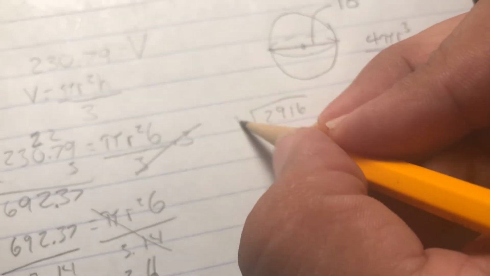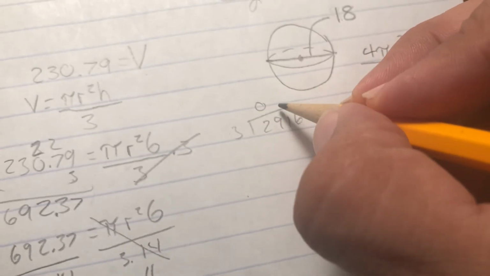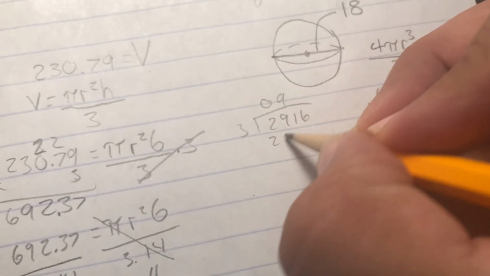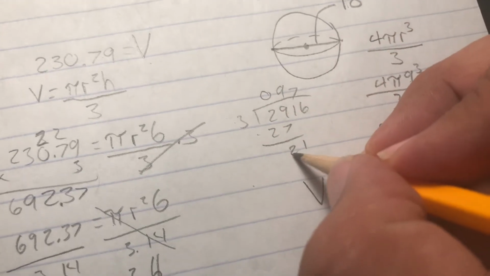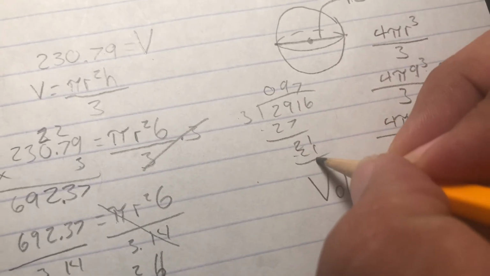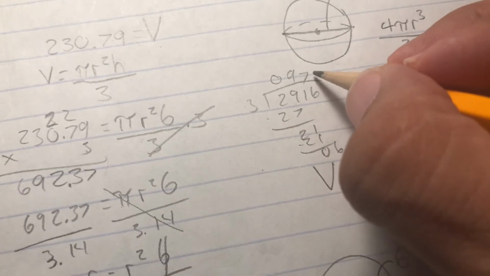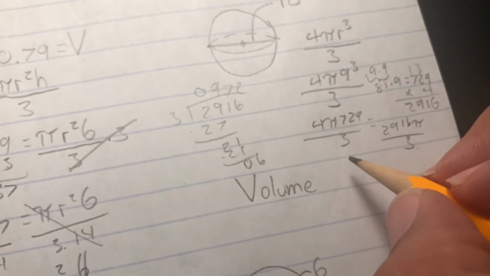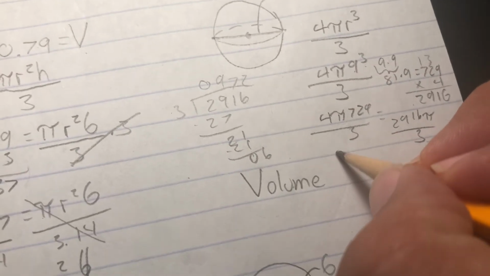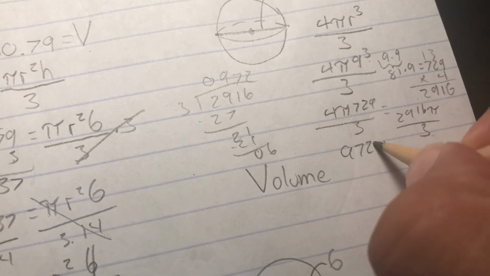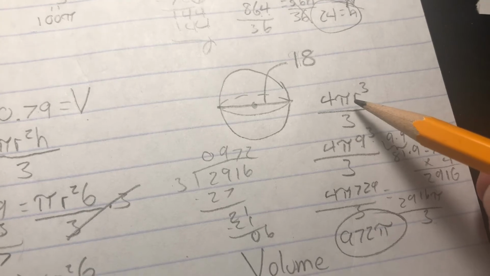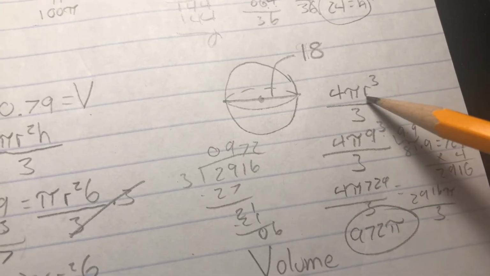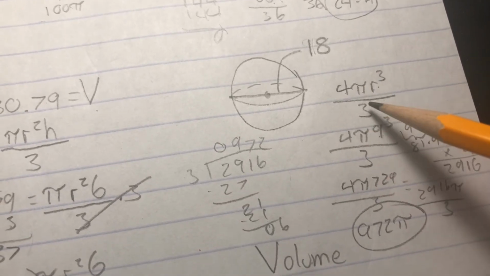2,916 divided by 3. That's going to be a 0. That's going to be a 9. That's going to be 27. 2, 1. That's going to be 7. 21. That's going to be 0. Bring down a 6. That's going to be 2. So 972 pi is our final answer. Pretty simple equation. Once you get in there, you just have to put the radius in there and then just multiply and divide by 3.